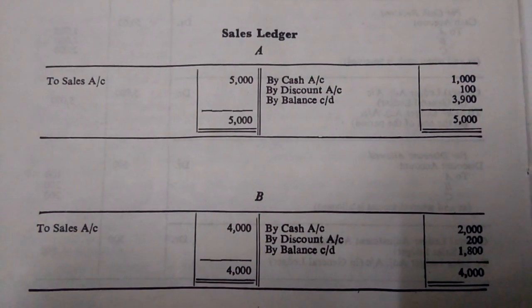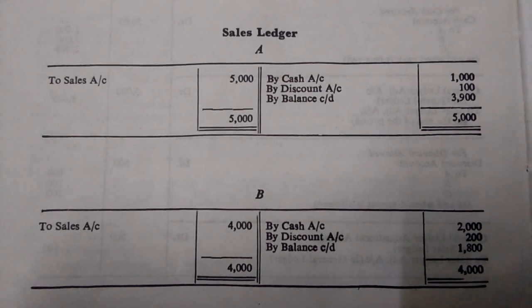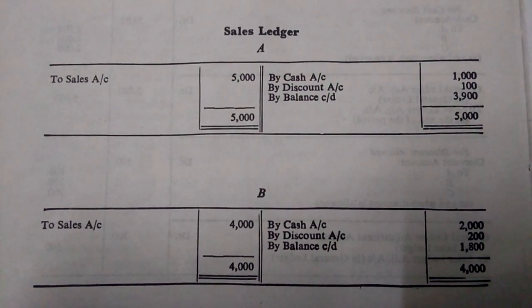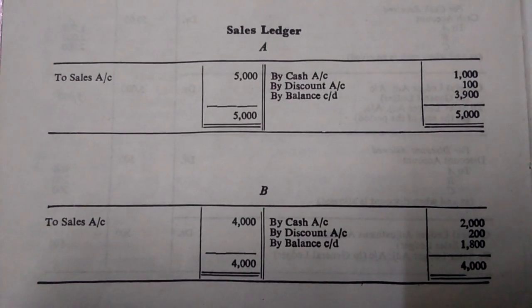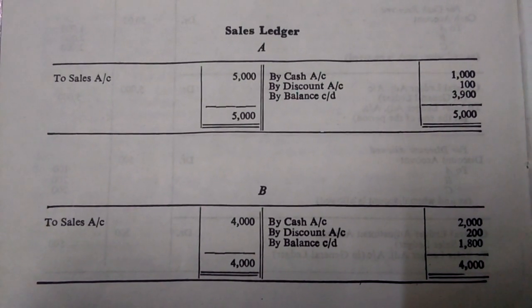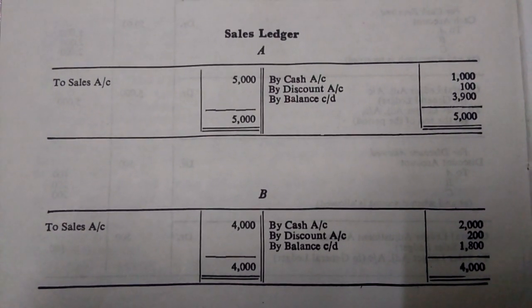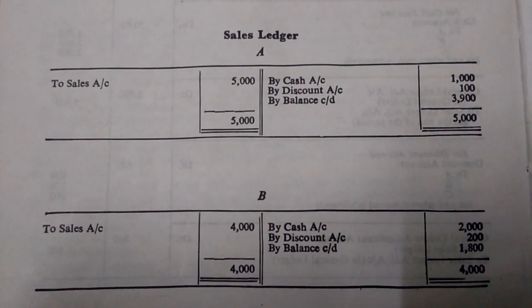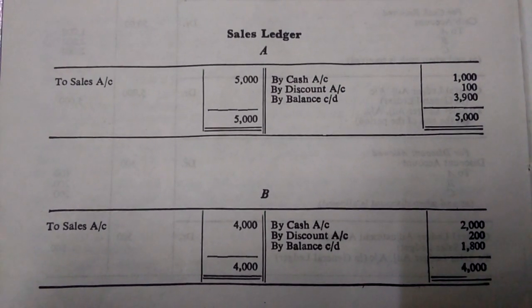And then he paid cash and received discount. Then cash account debit, discount account debit to A account. So on the credit side by cash account 1000 rupees, by discount account 100 rupees. On the debit side is the higher amount 5000, the remaining balance is 3900. That is by balance carried down.